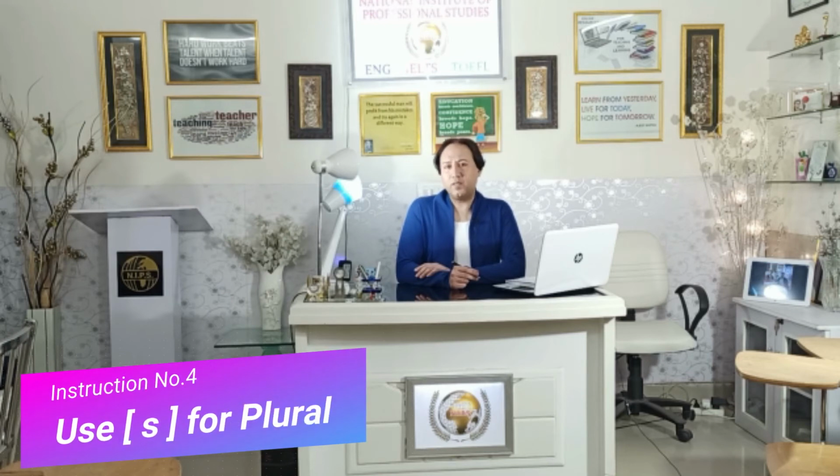Another very crucial instruction is that you should always use S in brackets if you're not sure whether the answer is in singular or plural form. For instance, if the answer is tables and chairs, you're supposed to write the word table, put a bracket after table and put S in that. So you should put S in brackets if you're not very sure whether the answer is singular or plural.